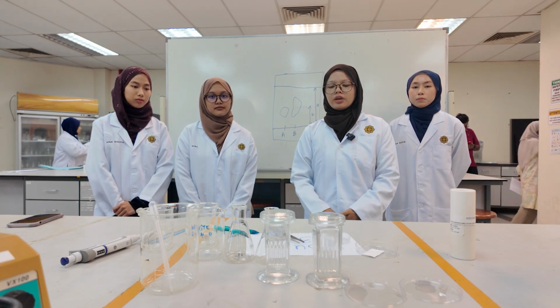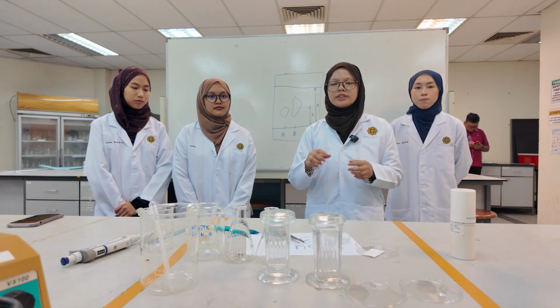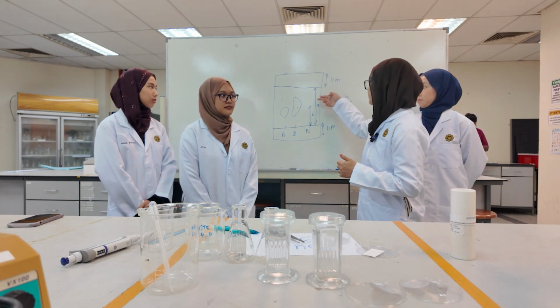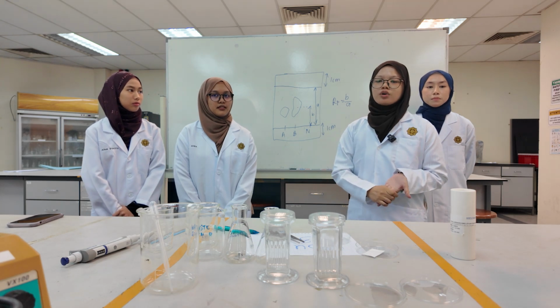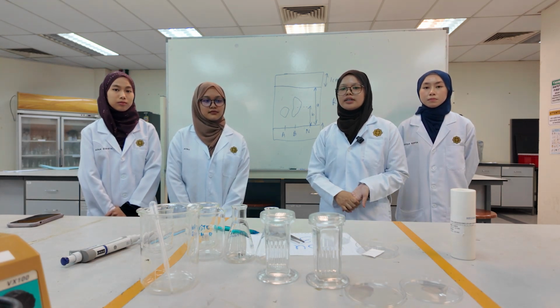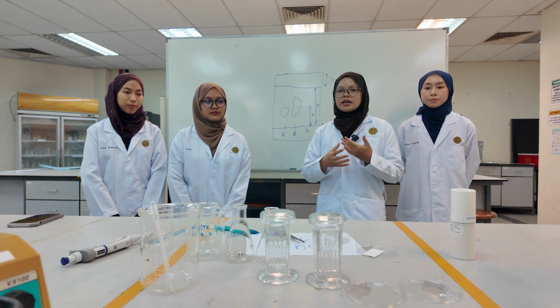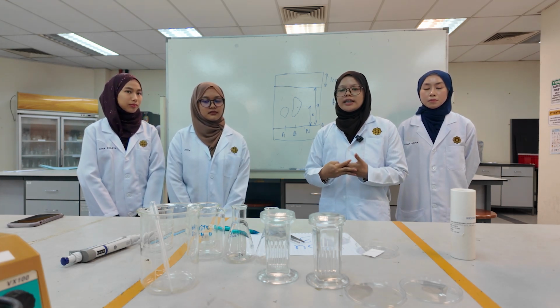We also need to make sure that we don't touch the space between the solvent front and the baseline, because our hands contain impurities that can also interfere with the result of the TLC.